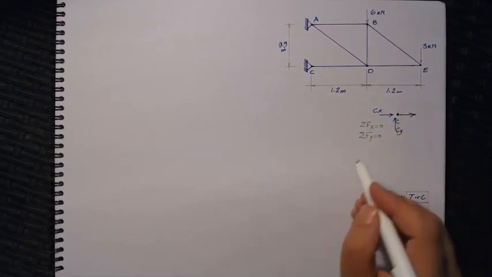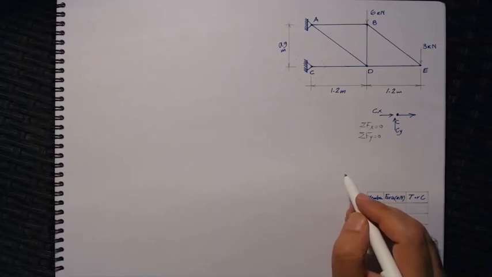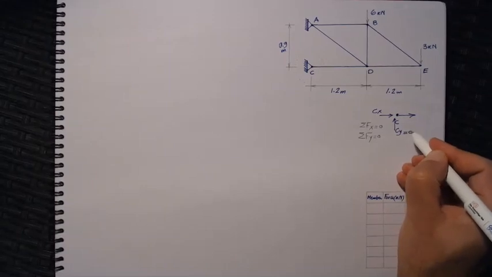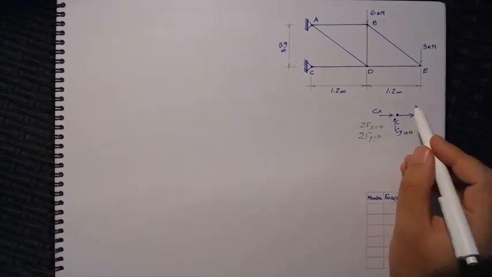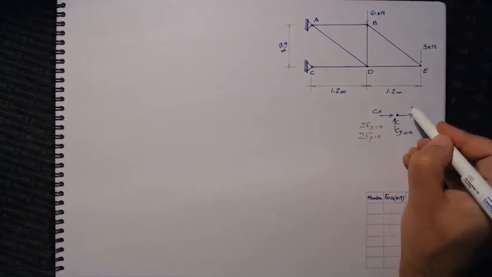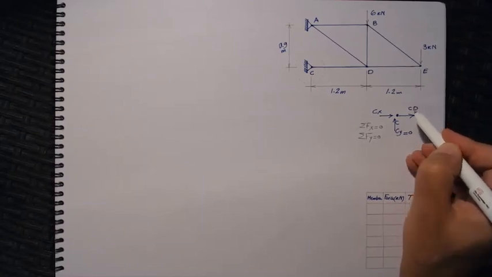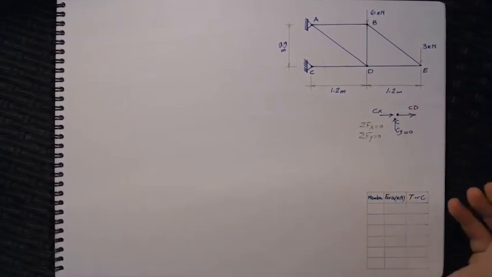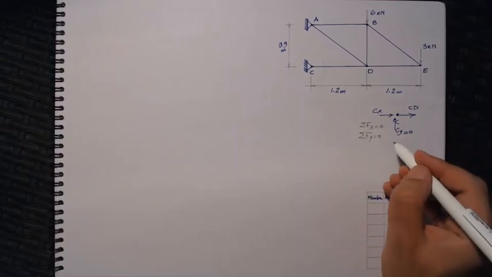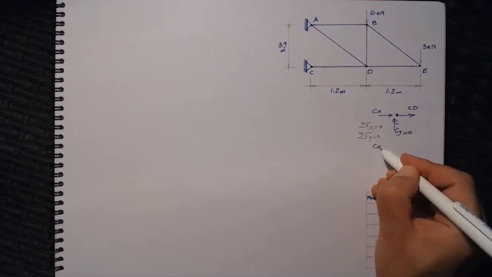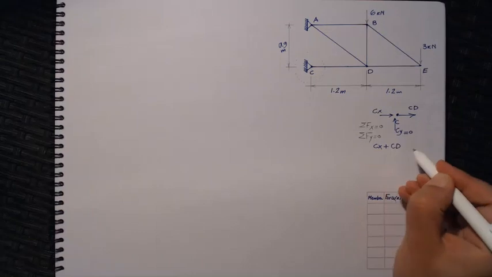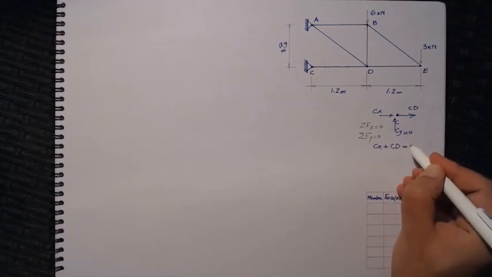There is no other force in Y, so therefore CY has to equal 0. And the only reaction here is CX. If this is force CD, in the summation of forces in X equation, CX in positive X plus CD has to equal 0.